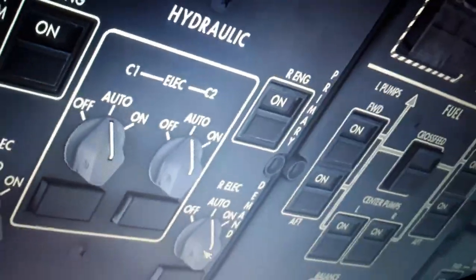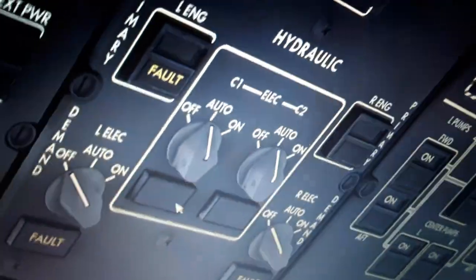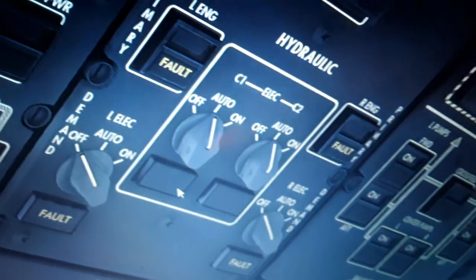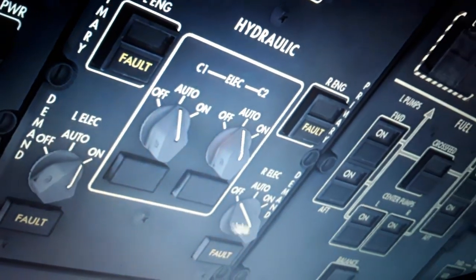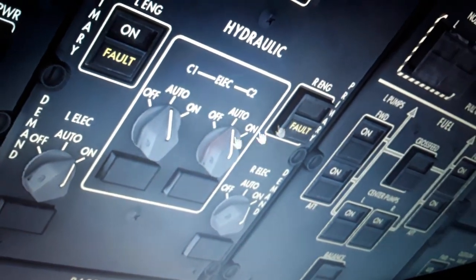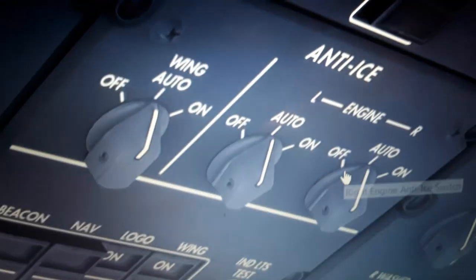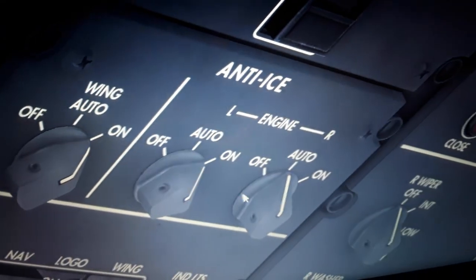This is also the ram air turbine. The left and right engine driven hydraulic system in the off position. When they display the primary demand, you see the fault displayed. So we turn it back on, then to the auto position, the demand in the primary. We have the electric also backup. We have the wing and engine anti-ice over here, then the ice on or auto.